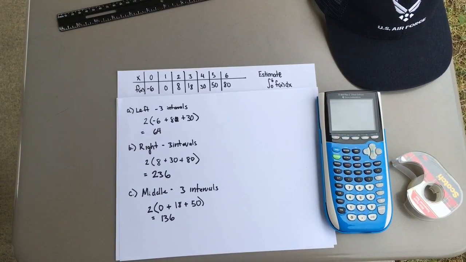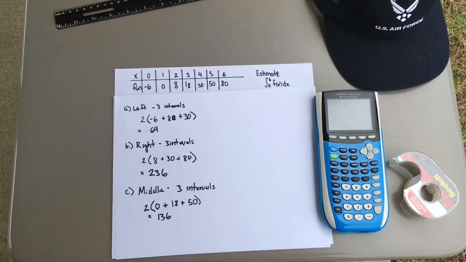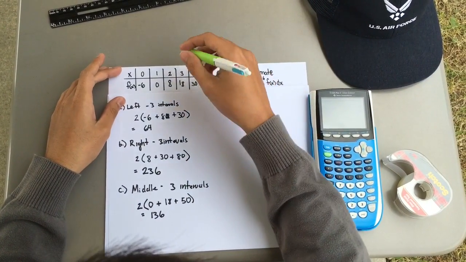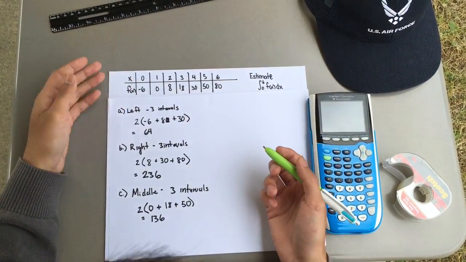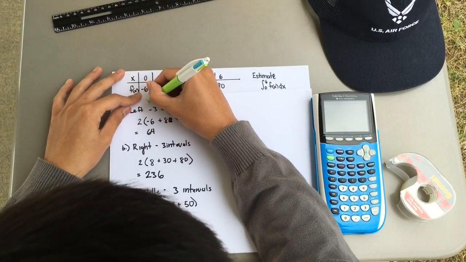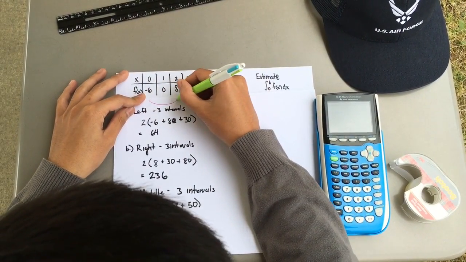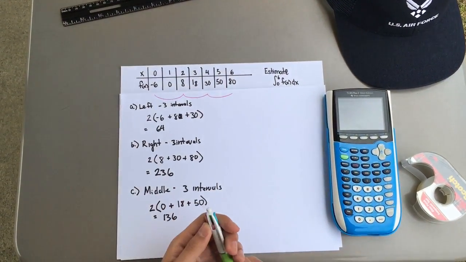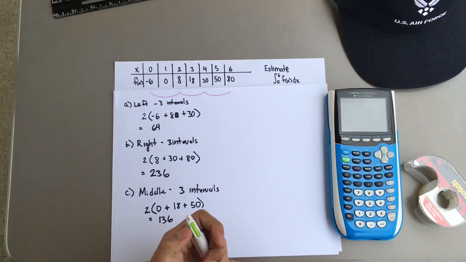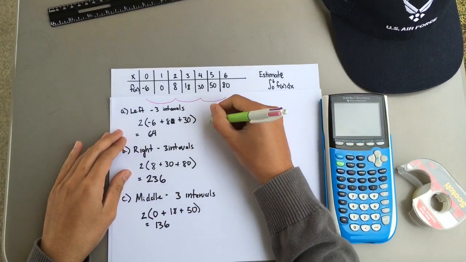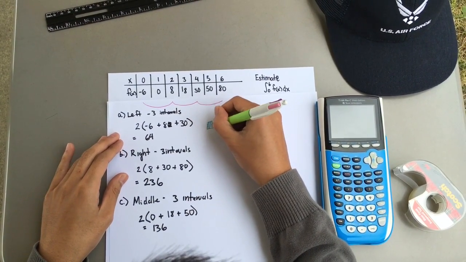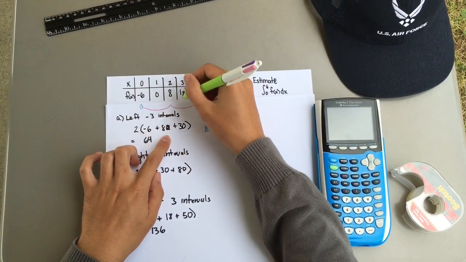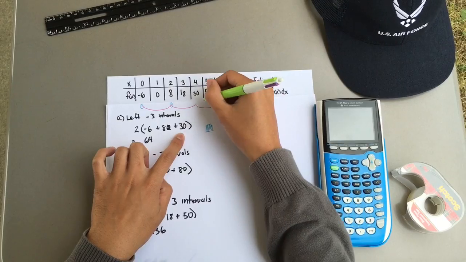Done. So a quick tip that I can do to help myself differentiate left, right, and middle is first I will split this data into 3 intervals. 1, 2, 3. So to help me differentiate the left, let's use blue. So using left, I can get the left of this, left of this, and left of this interval.